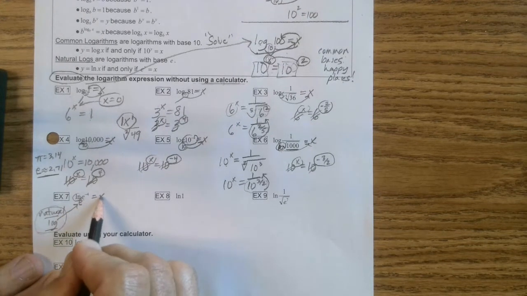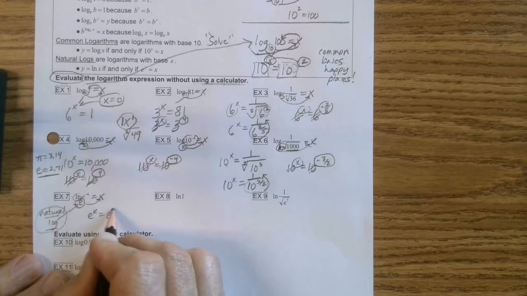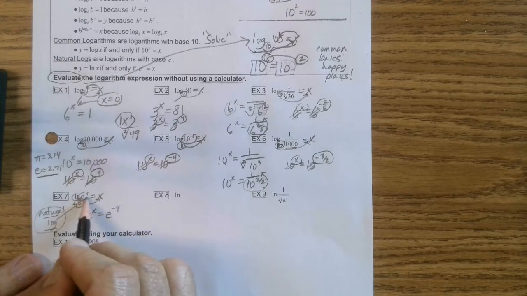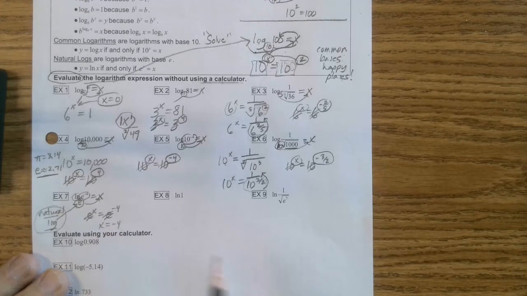And now I put in the missing piece. Here's my base. Here's my exponent. Here's what's in the answer position. And then I go, wait a minute, I don't even need to know what e is. You're right. Then x is negative 4.